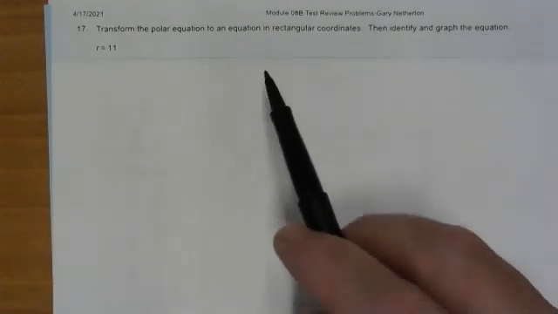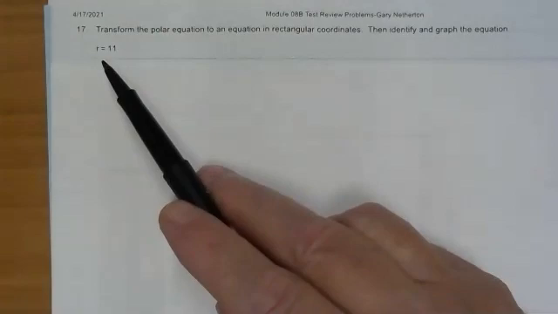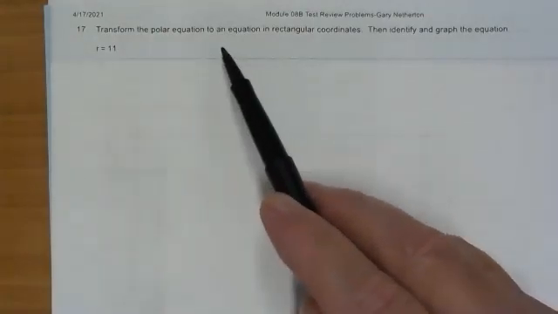This is written as a polar equation, and they want an equation in rectangular coordinates. Once again, a polar equation is an equation written with r's and thetas, and a rectangular coordinate equation is with x's and y's.